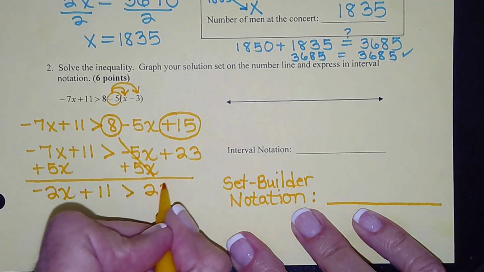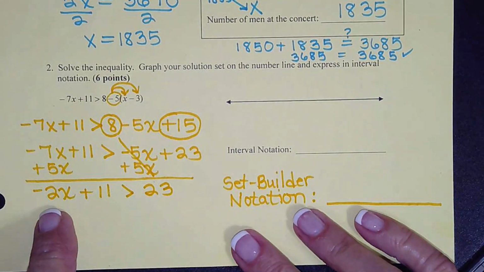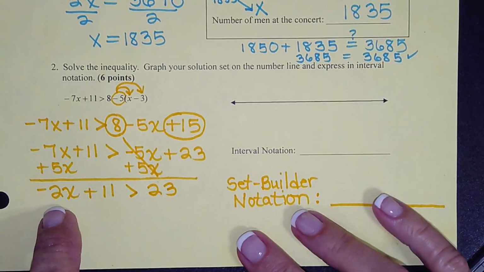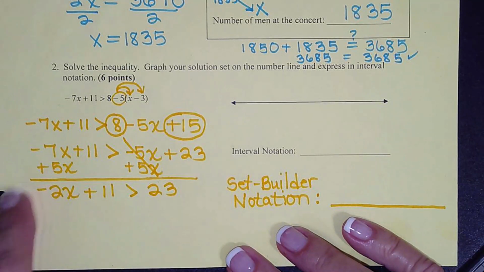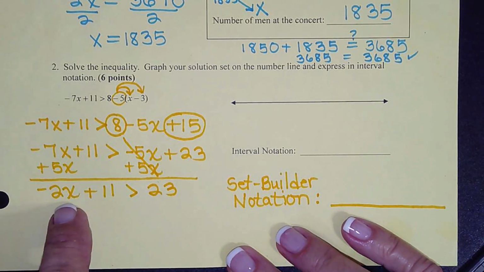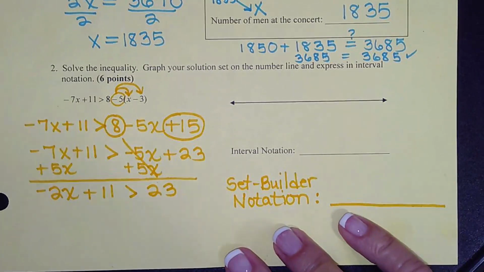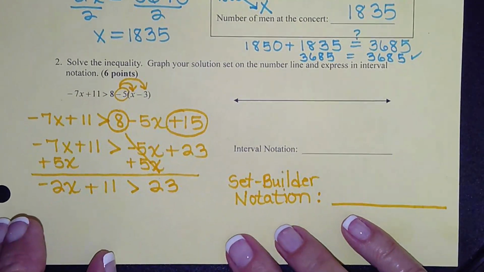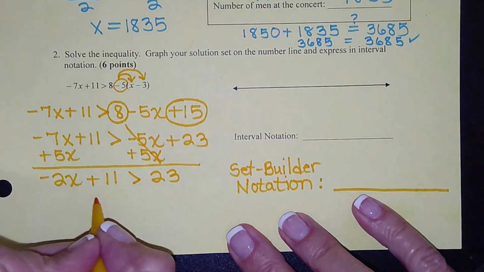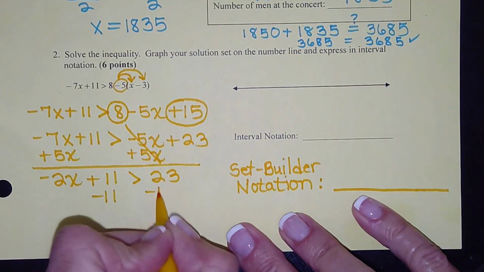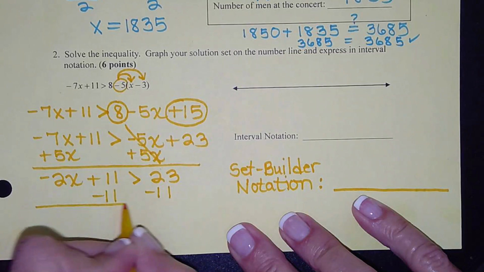And I can already tell on the last step, this one's going to be flipped. Don't flip it yet. You don't flip it until you divide by a negative. Because my x term is negative, though, I know it's going to happen in the problem. So I just make a note of that. Next, we have to move everything without an x over to the right.